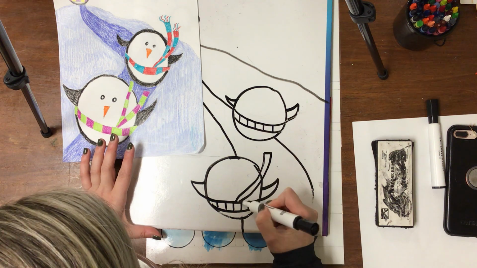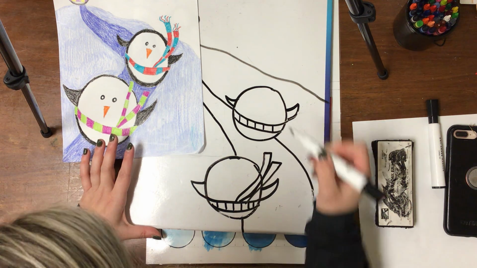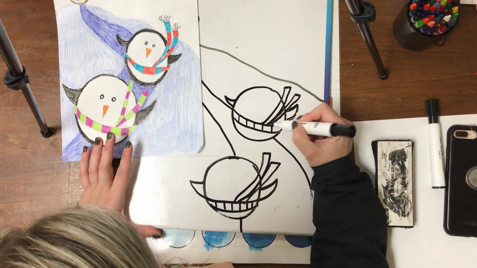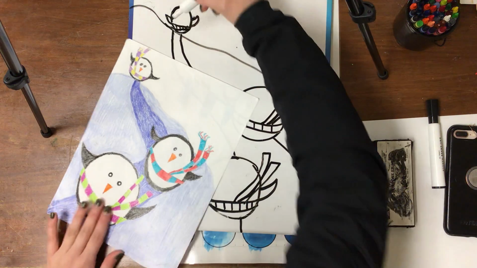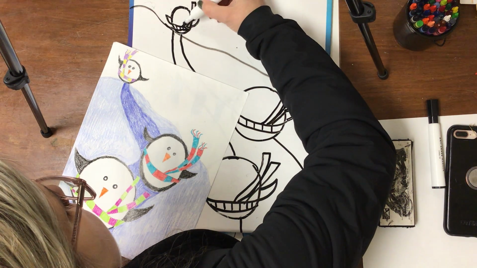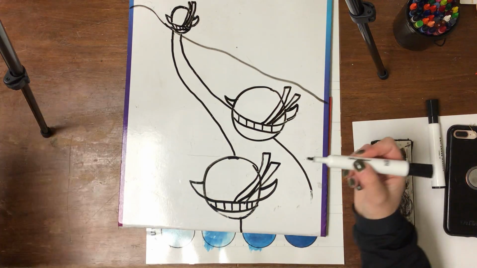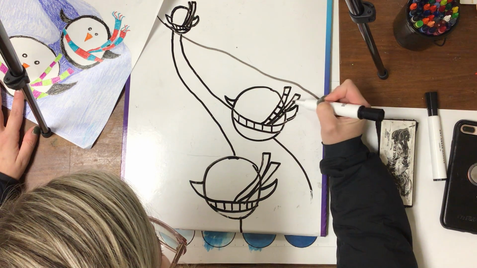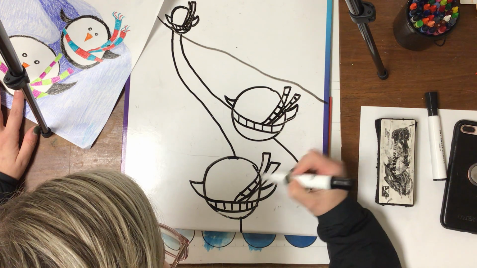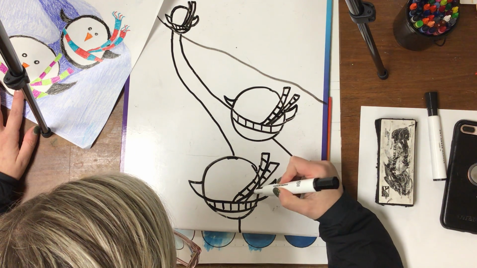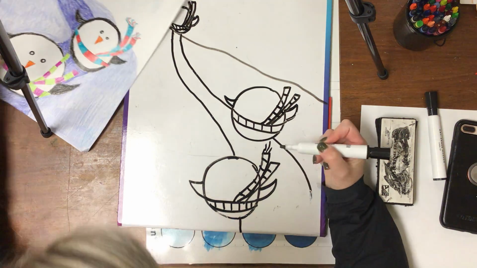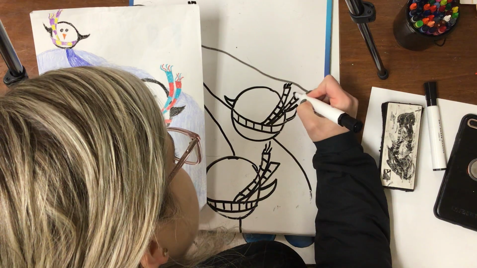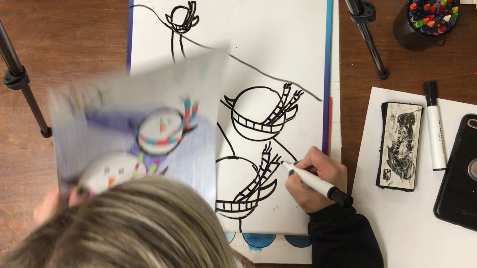And I'm just drawing the little scarf pieces that are kind of blowing in the wind. So I did a curved line up, and these are just those two pieces of the scarf. Okay, one more in the back. And then I went back and added those stripes. And that finishes my scarf. Oh, I also did these guys right here to make it look like there was more wind. So I just did little wavy lines.